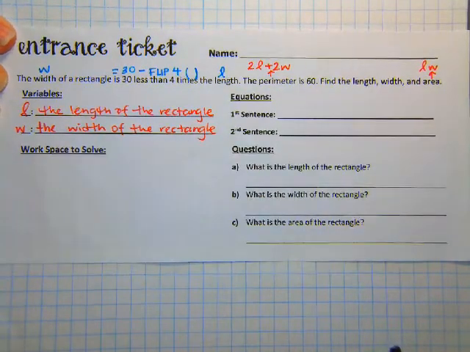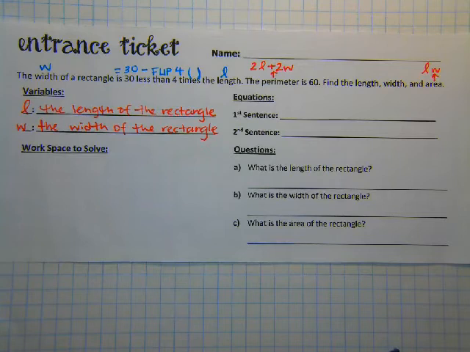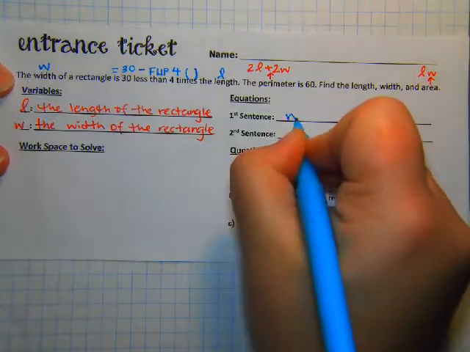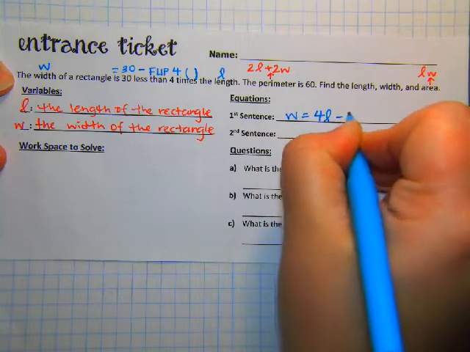Right, that's my first sentence. If you did it just as is, W equals 30 minus 4L, but remember that flip means we reverse. We want to take the 30 and put it after the subtraction sign, and the 4 times L and put it in front of the subtraction sign. Again, that's why the flip is so important, because subtraction is not the same both ways. So substitution tells me W is equal to 4L minus 30.